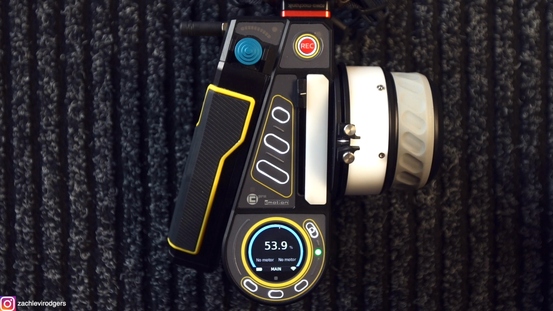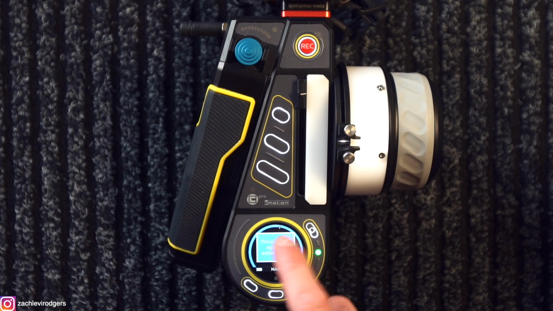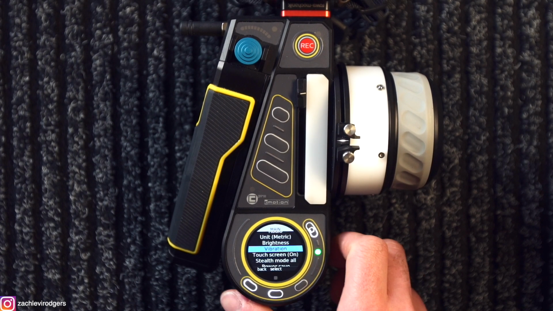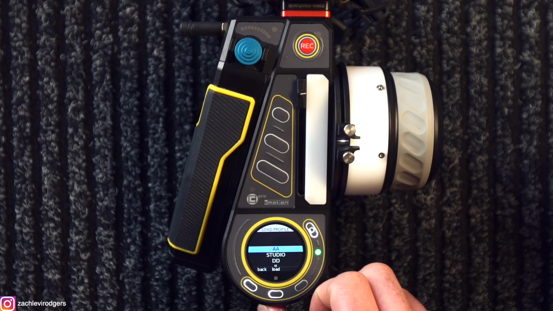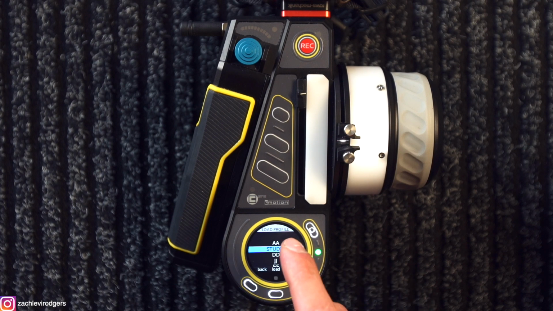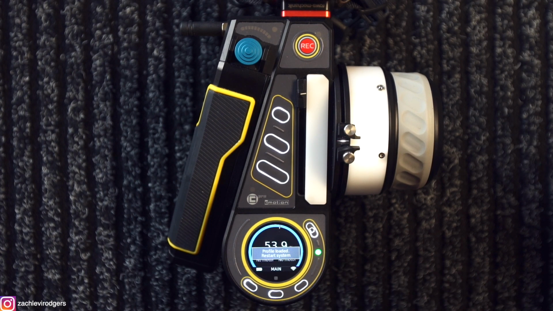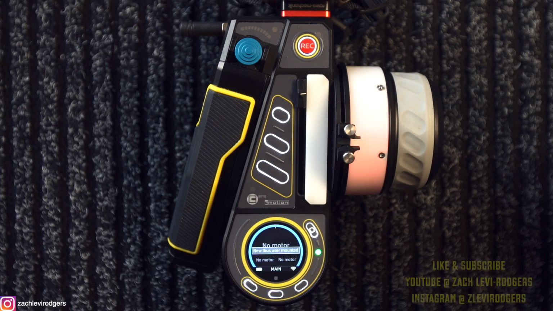If I then suddenly wanted to change that, click on the menu, click main, go back down to user profiles, click load, and then I can select another one that I've got. So here's another one that says studio. I can click that, it'll then reboot the system, and then my studio profile will be loaded.